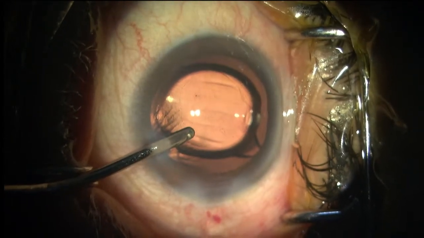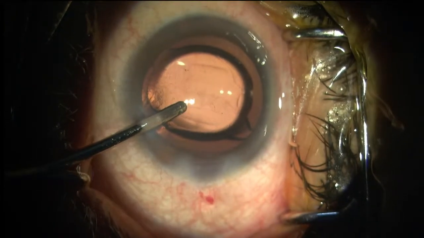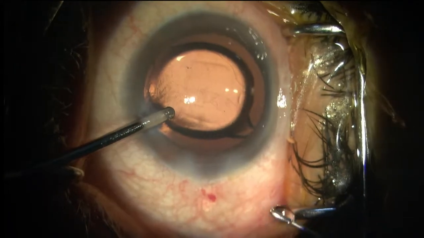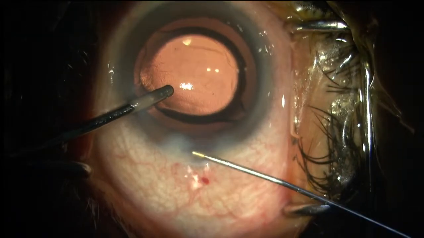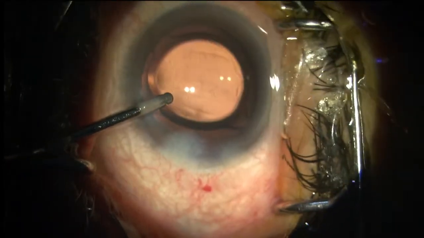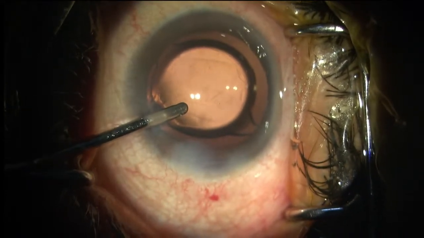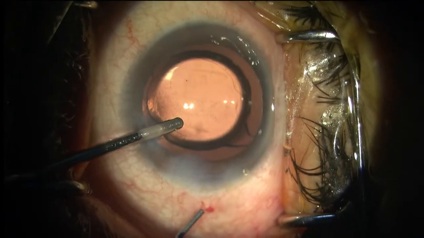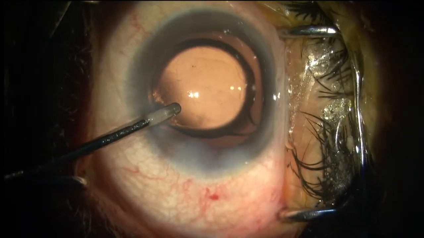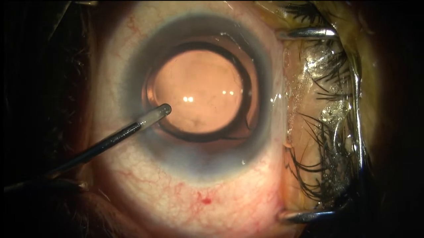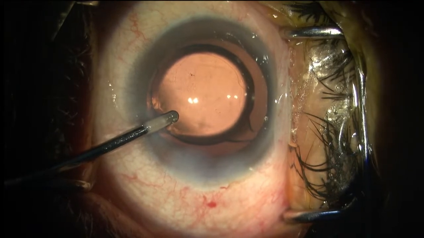Hydration, take it. Bottle height, reduce it. Yeah, yeah. No, this is only the patient's. Yeah, lower the bottle height, please, to 50 centimeters.